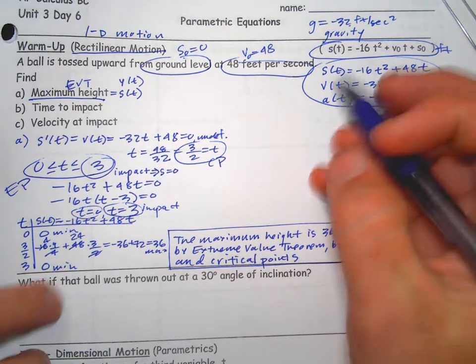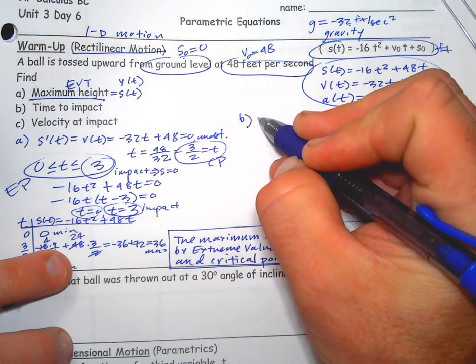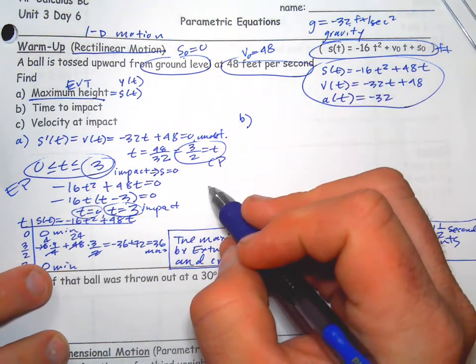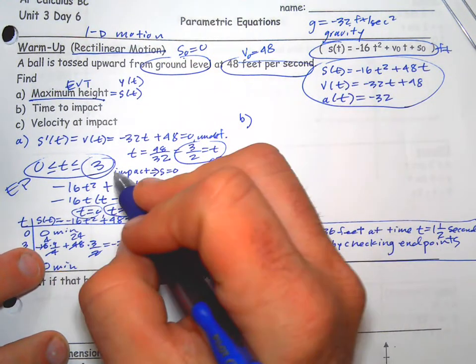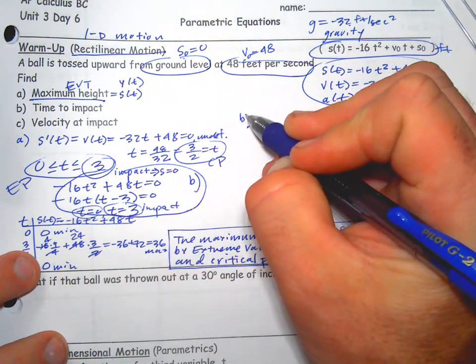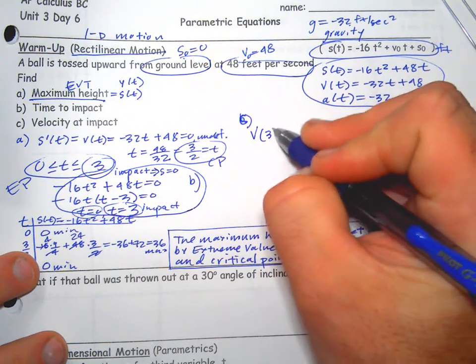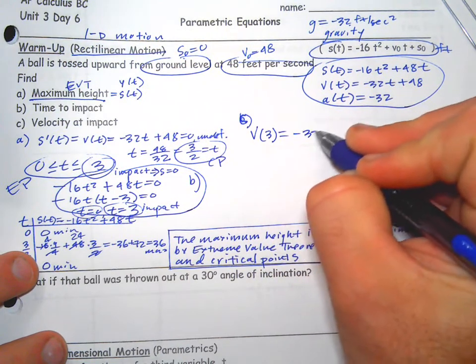Okay, so that's A. Part B says velocity at impact, time of impact. So we actually found that. So this right here, this was our work for part B. And then part C is velocity at impact. So we're going to plug in 3 into our velocity equation.